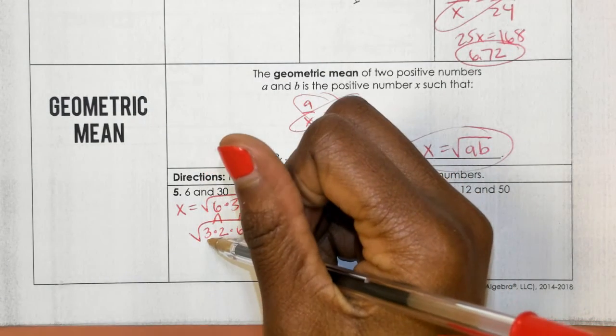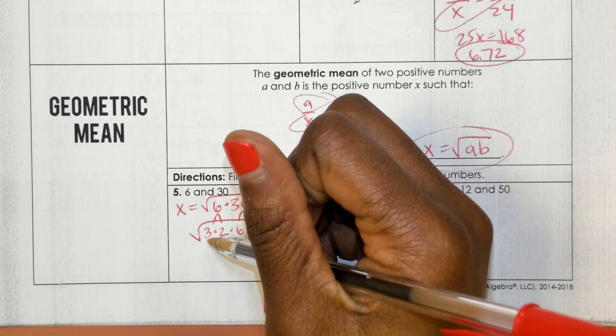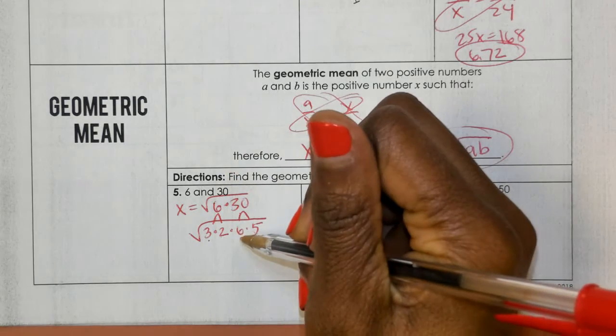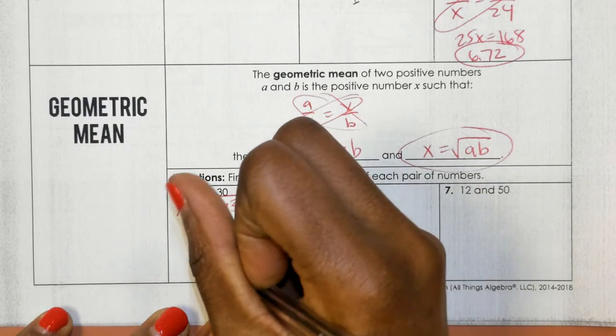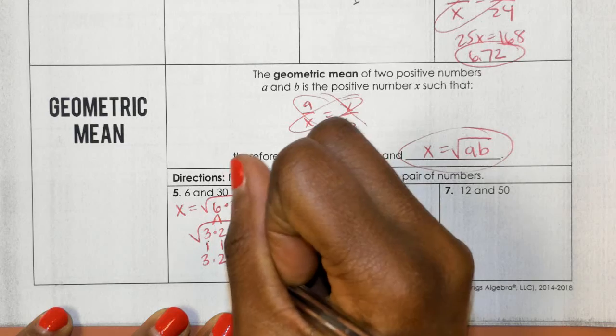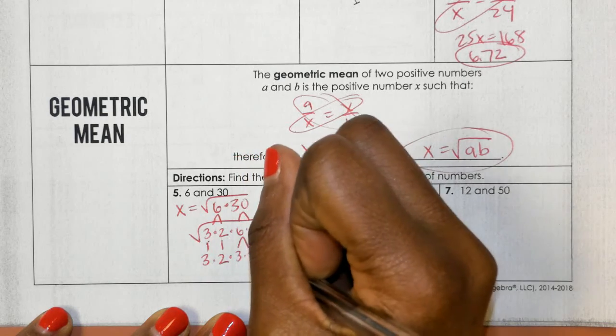3 is prime. It's only divisible by itself and 1, so 3 times 1 is the only way to get 3 for multiplying whole numbers. 2 is prime. 6 I can break down. So I'm going to bring down my 3, I'm going to bring down my 2, I'm going to break down my 6. So this is still 3 times 2. And then I have a 5.